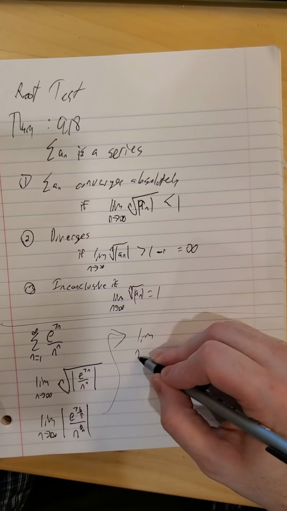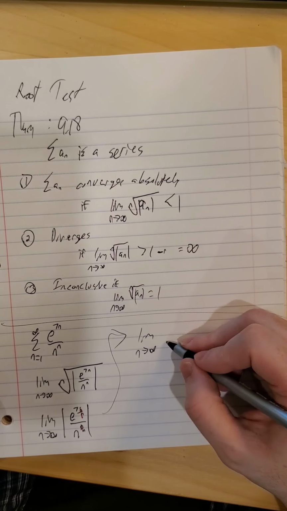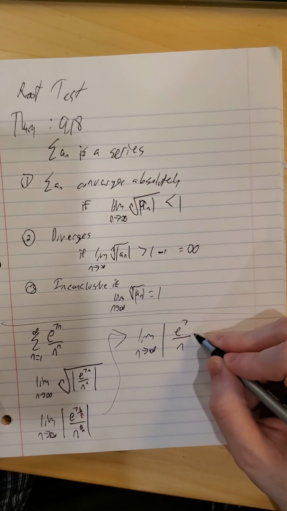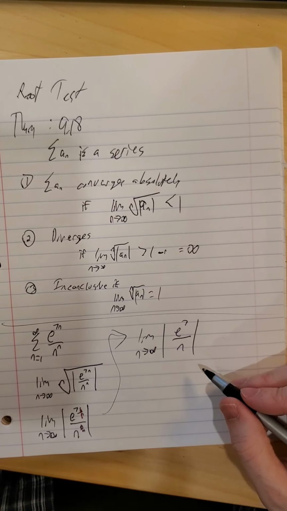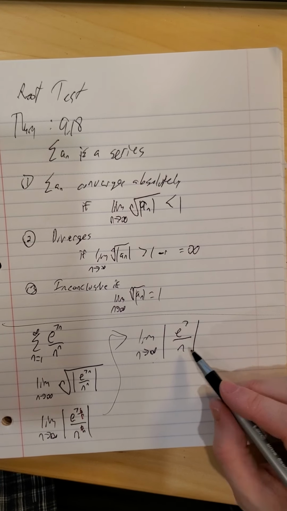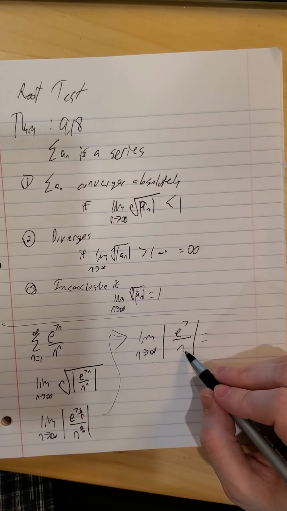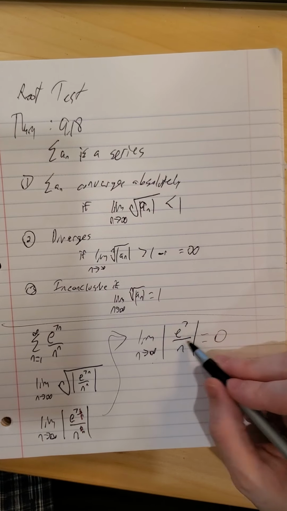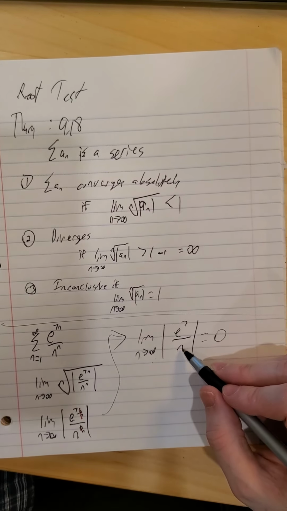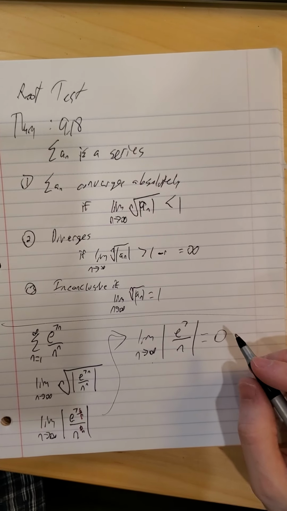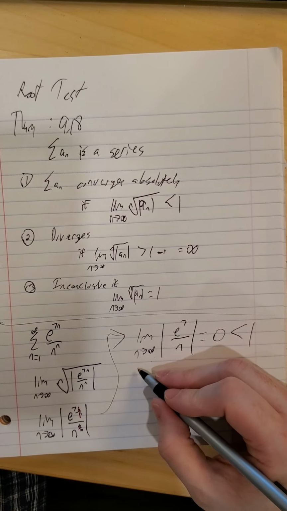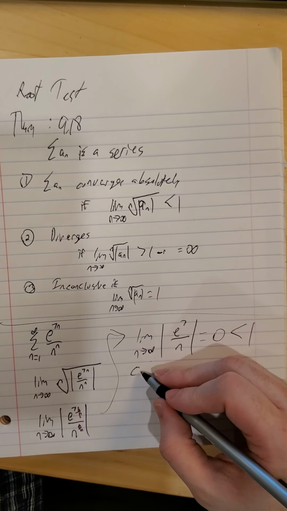So now we have the limit as n approaches infinity of the absolute value of e to the 7th over n. Now as n goes to infinity, this of course approaches 0. e to the 7th is a constant over a bigger and bigger denominator, so we get closer and closer to 0. Since this is less than 1, the test concludes that this series converges absolutely.